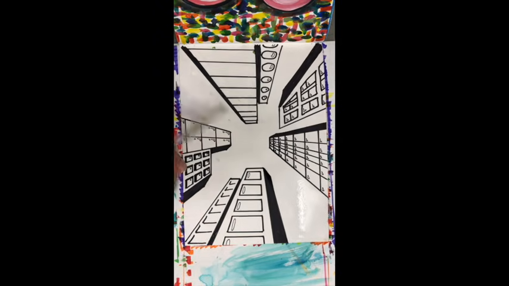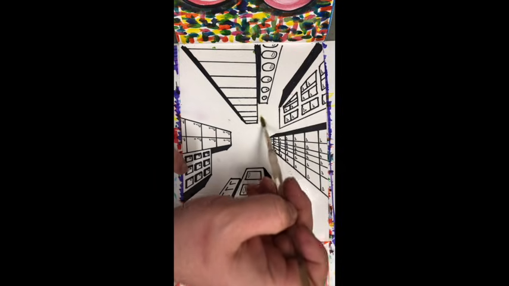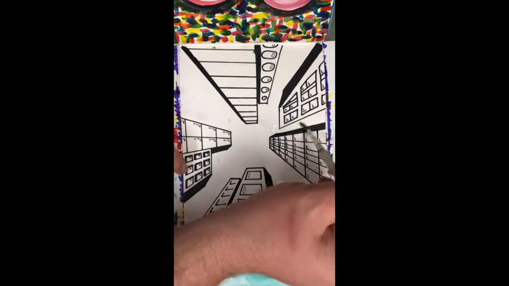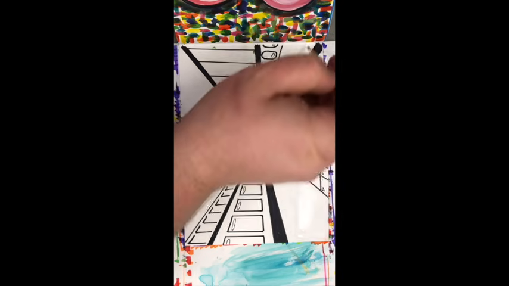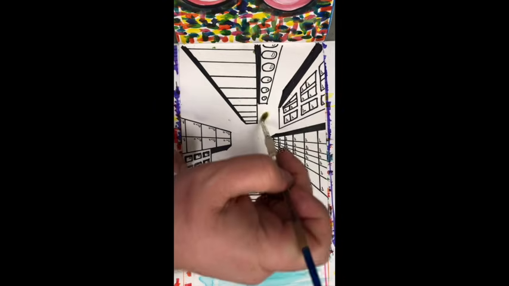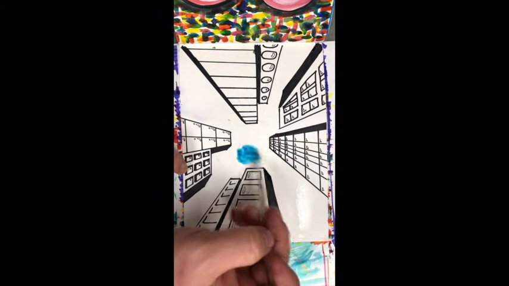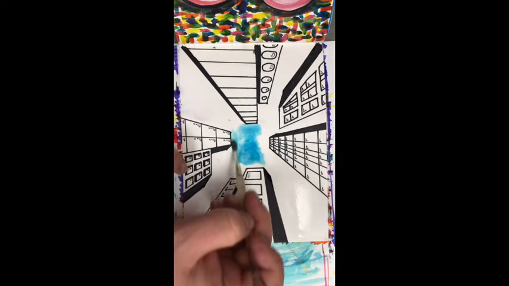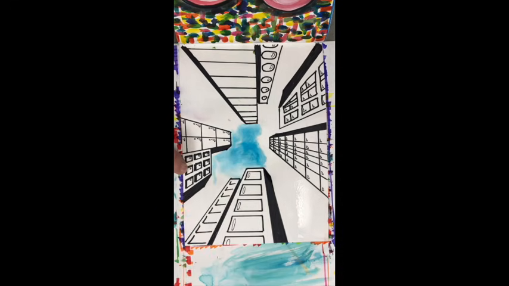Okay, so I'm adding some water to my paper first, just where I want my color to go. I work really fast because I want the water to stay wet. And now I'm going to use my color on top. This technique will also lighten your color. So I'm going to add a little bit of blue. Notice it gets a little bit lighter. And the great thing about this is I can mix colors together.